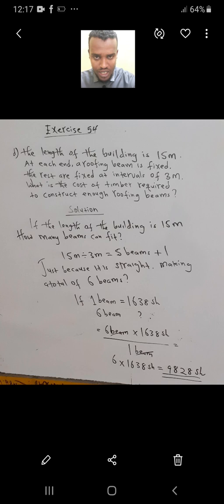Good, because they're asking cost. Now let's see the solution. Sorry. If the length of the building is 15 meter, how many beams can fit? How many beams can fit?